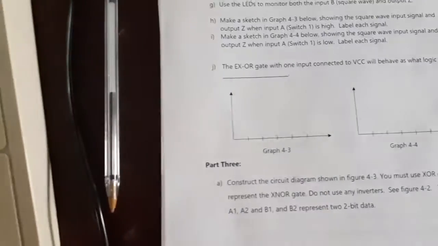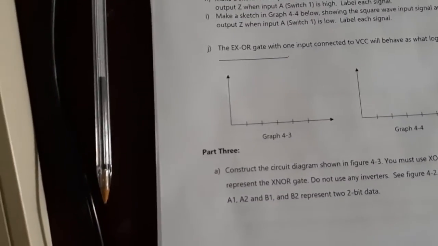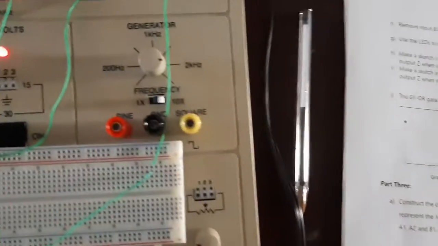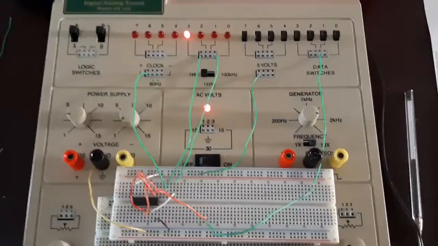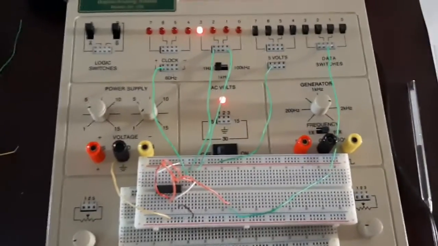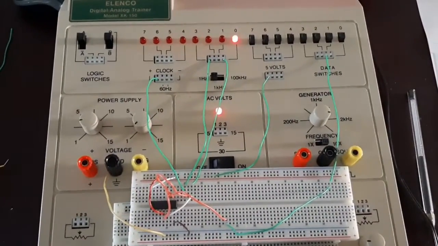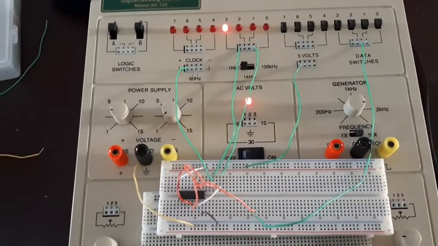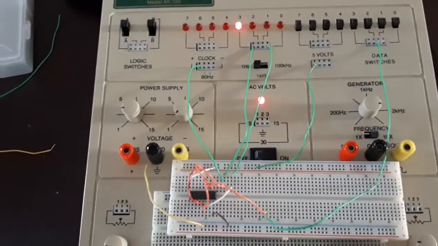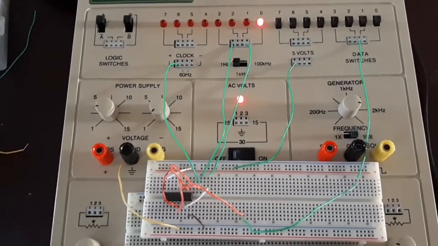And number 2 is now saying show input signal when input A is low. So I'm going to move this to low. And now they're opposite because, once again, for the XNOR gate, the inputs must both be the same value, not just high. I might have said high earlier, but they have to be the same value for the output to be high.